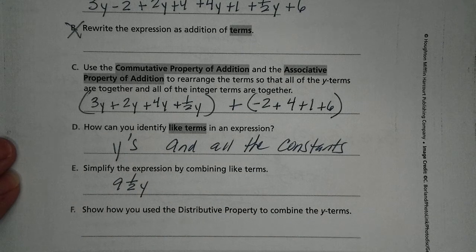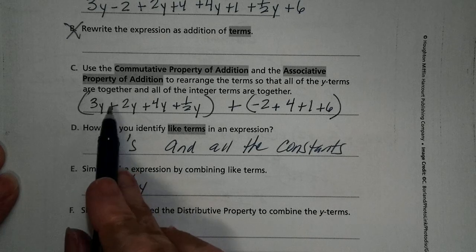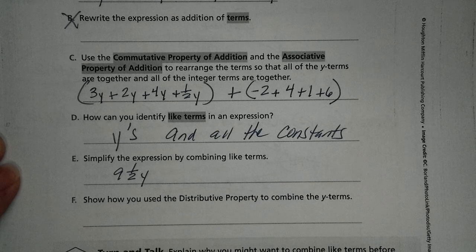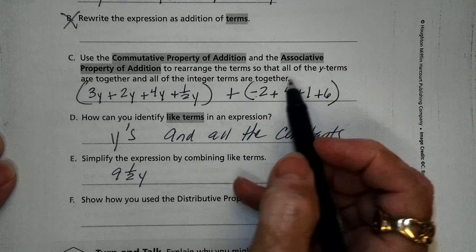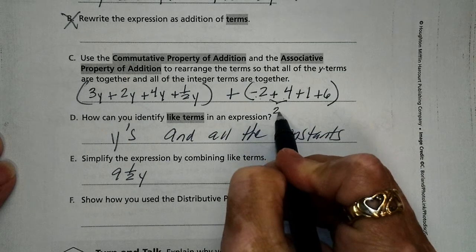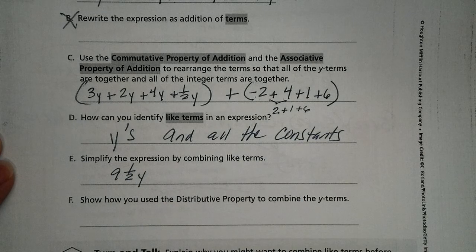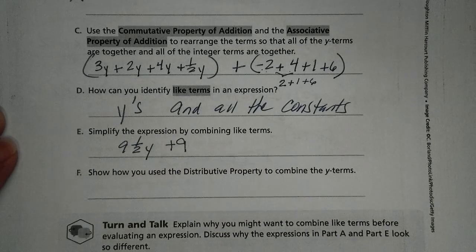So really, guys, once you've grouped everything that's alike, you're really only adding the coefficients. And then the variable just kind of comes along for the ride. Okay? And then here we have -2 and 4, so that gives me 2 plus 1 plus 6. So that would give me 9.